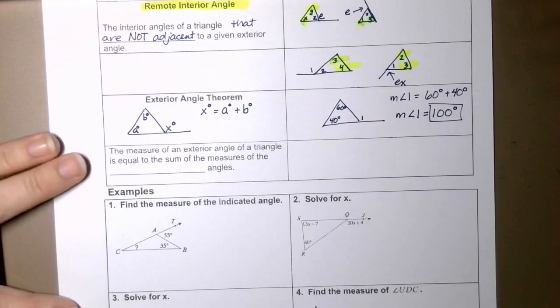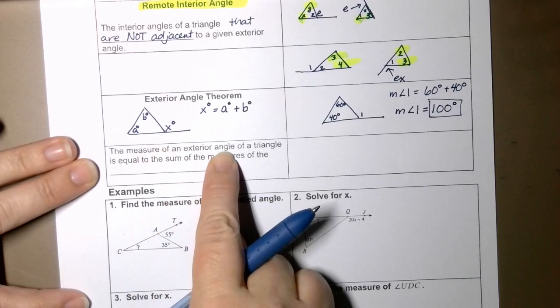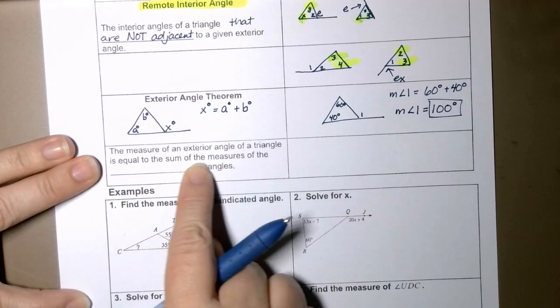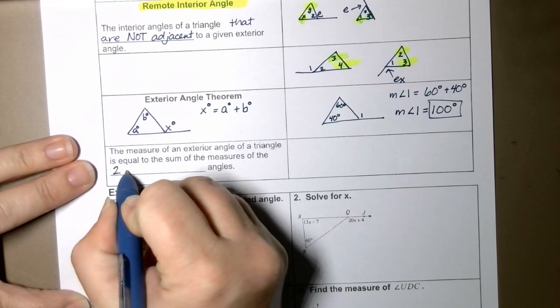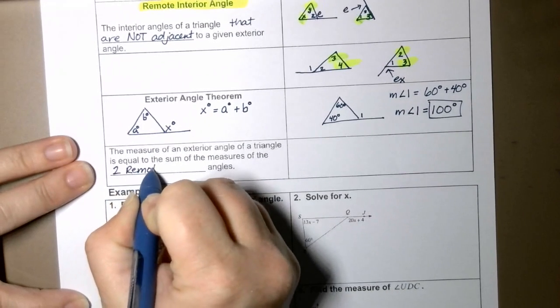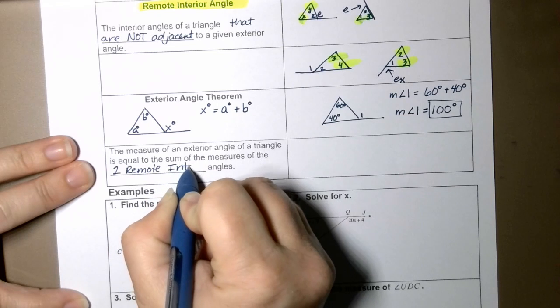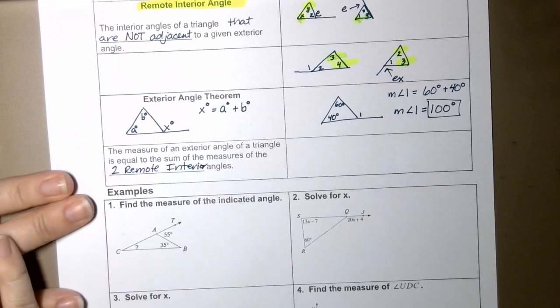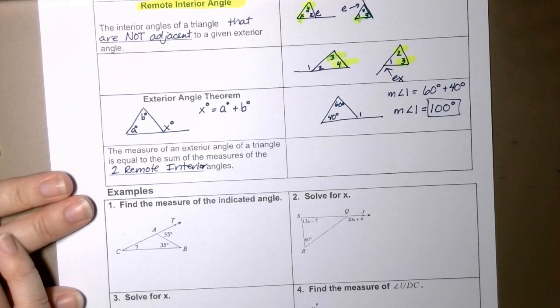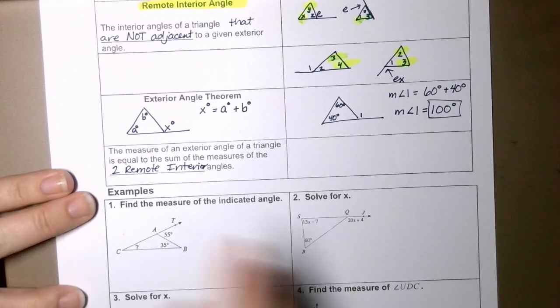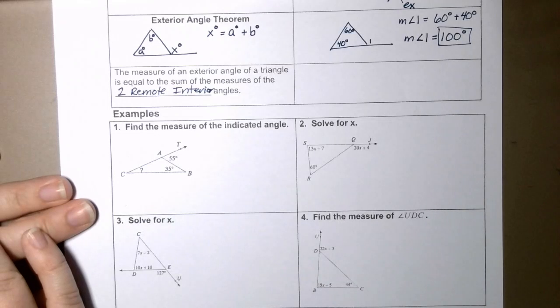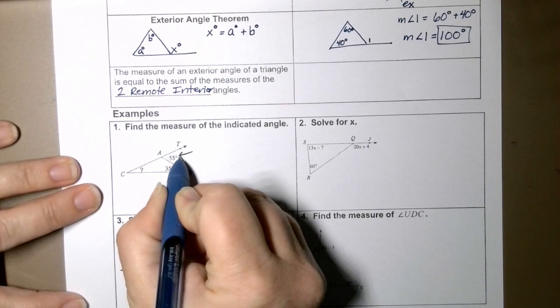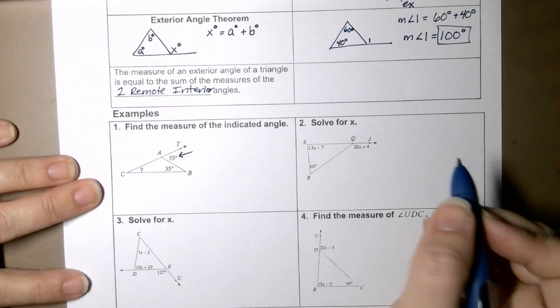Okay. In words, it says the measure of an exterior angle of a triangle is equal to the sum of the measures of the two remote interior angles. So? Okay, let's look at some examples. Find the measure of the indicated angle. Now this one's a little bit backwards. What did they give me? This right here, what would I call that angle? That's the exterior angle, right?